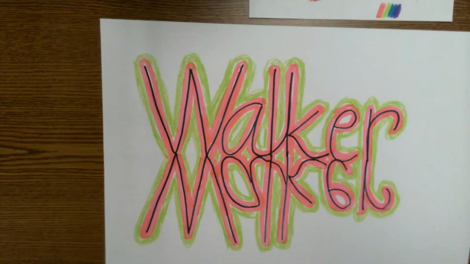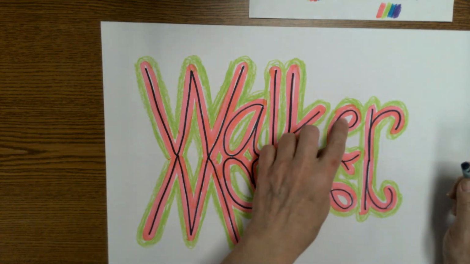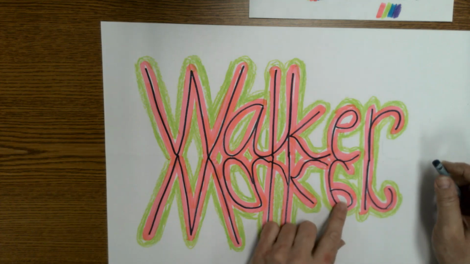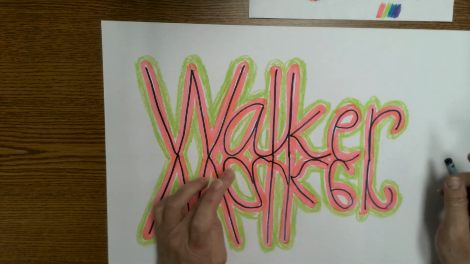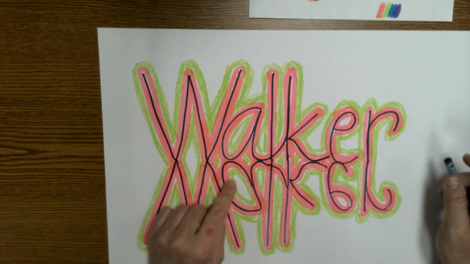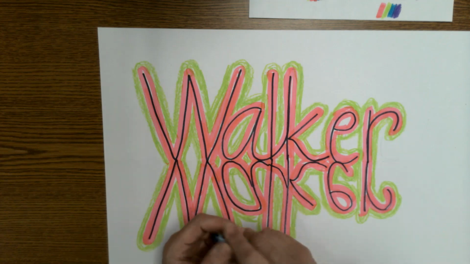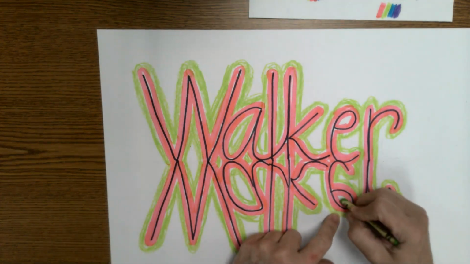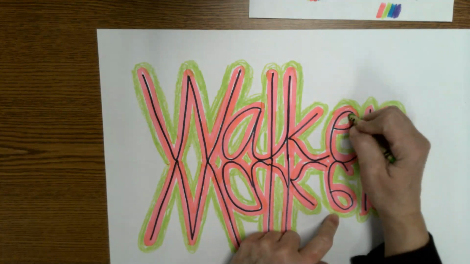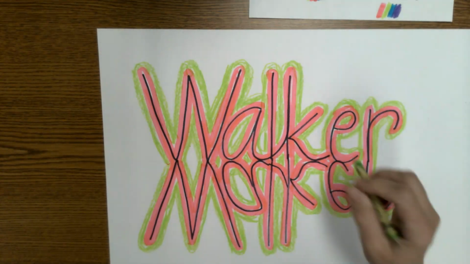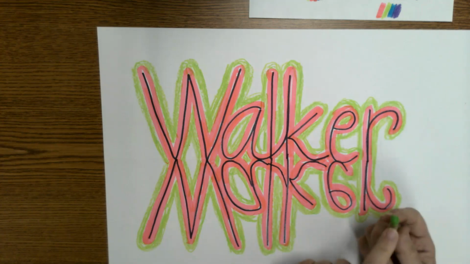I'll be right back. Okay, I am back, and I want to talk to you a little bit about this space inside the letters. I didn't do these on purpose so I could show you. But when you go inside the letter, you're going to just do the exact same thing. This one I'm going to have room for the next color, but these, when I color inside there, it's going to fill it all in. So I'll be done with color inside there after this second color, okay?